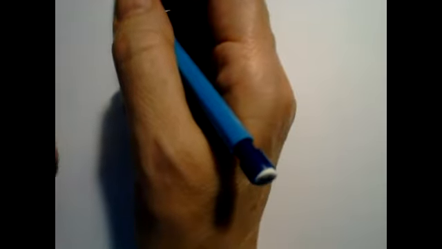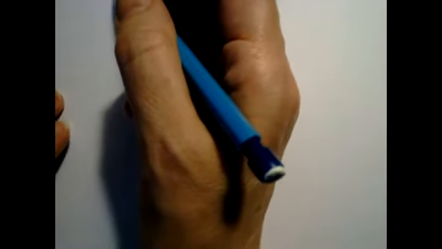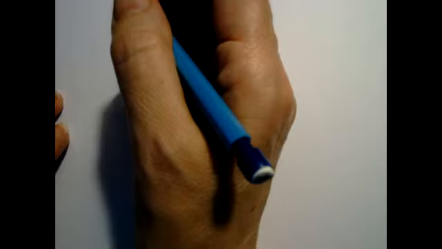Any questions? Number 59. Oh, okay. I will look at all of them and see which one. I will not do the same problem twice. So it's 50, 51, and 59.